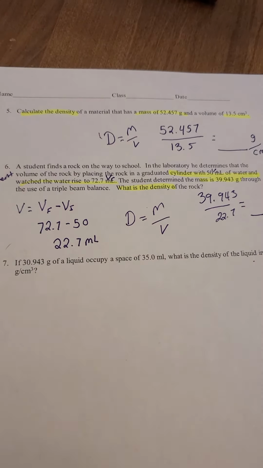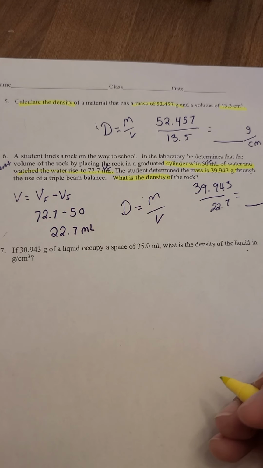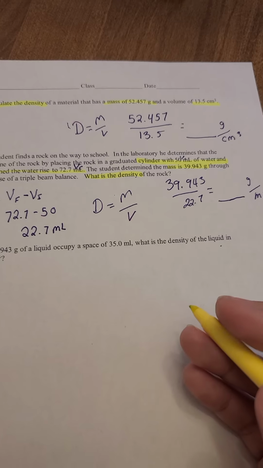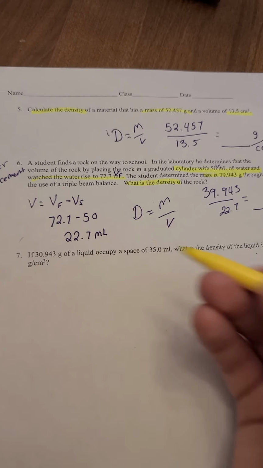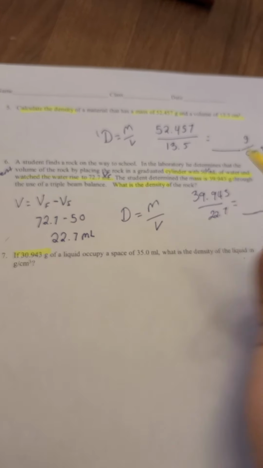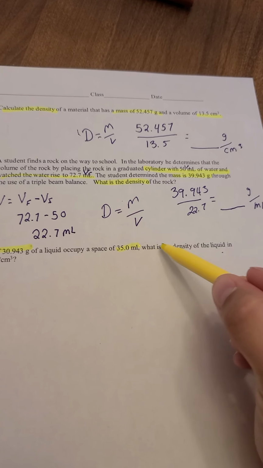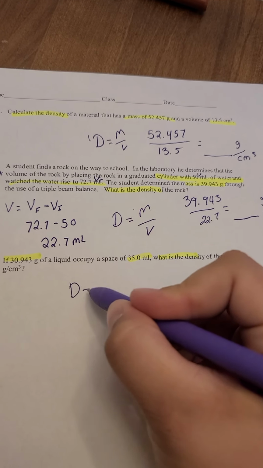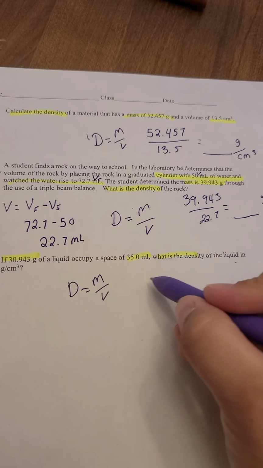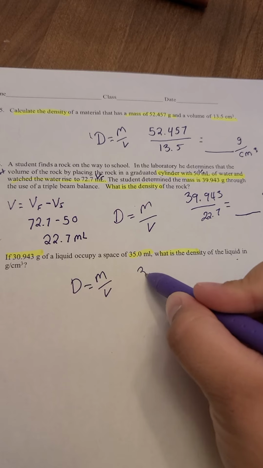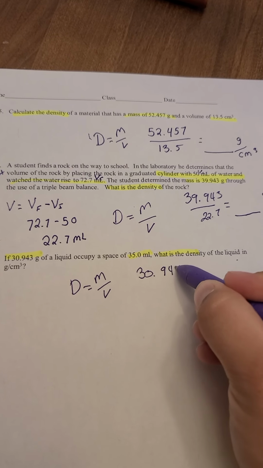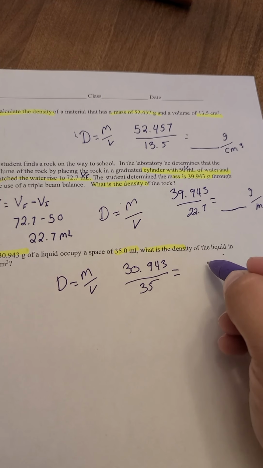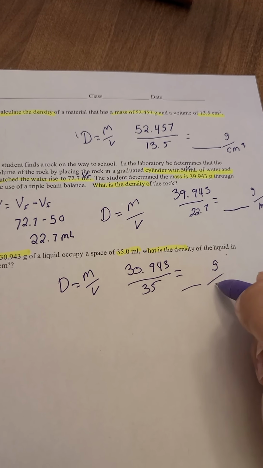If 30.943 grams of a liquid occupy a space of 35.0 milliliters, what is the density? So here's your mass, here's your volume, what's your density? Density equals mass divided by volume. 30.943 divided by 35, and your answer will be in grams per milliliter.